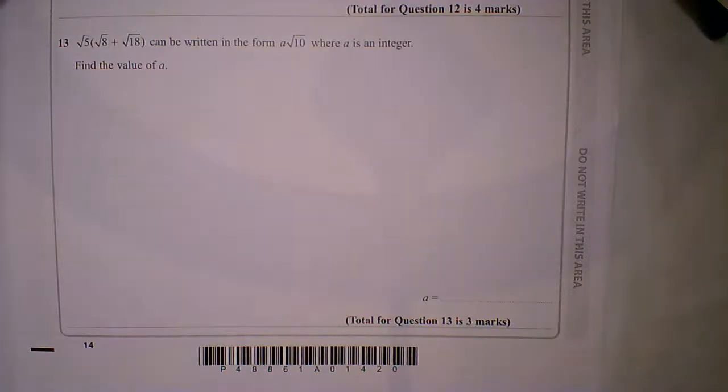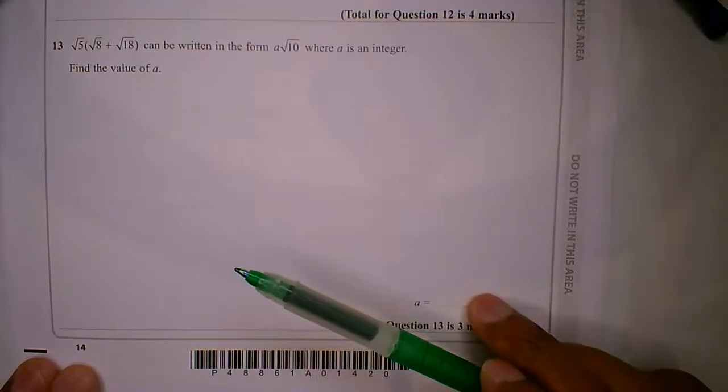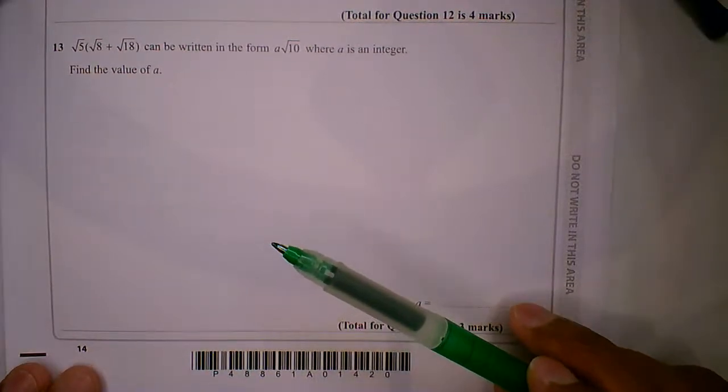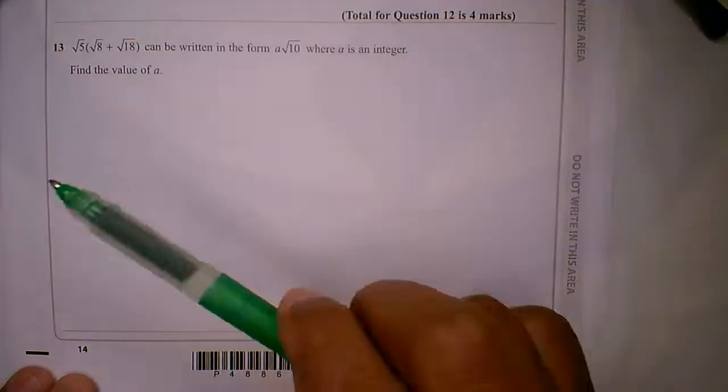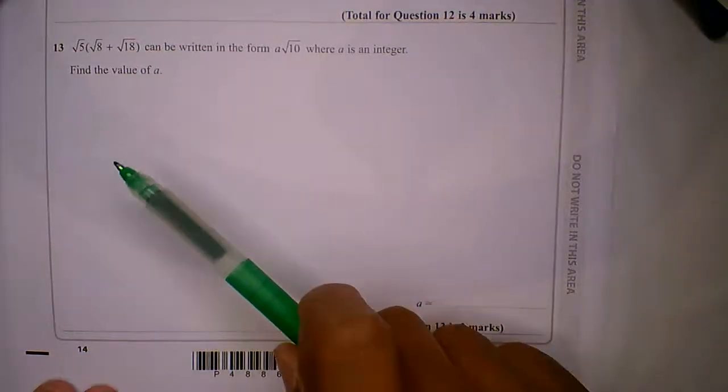Press pause and have a go. So this one looks tricky, but it's not as tricky as it looks. Let's read this question and see what we need to do.